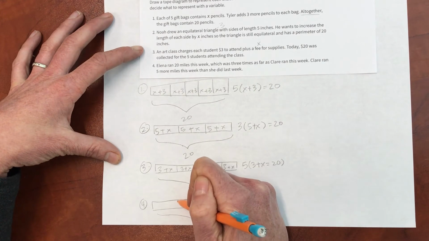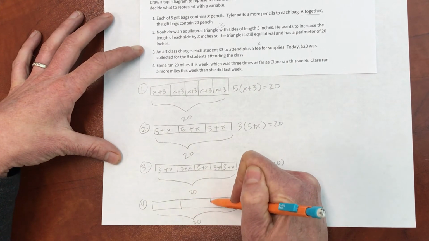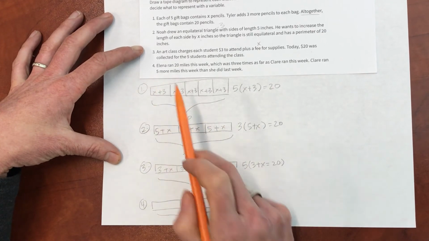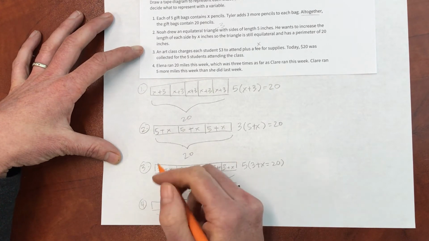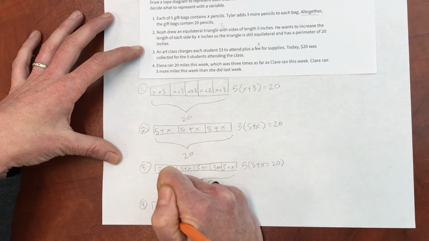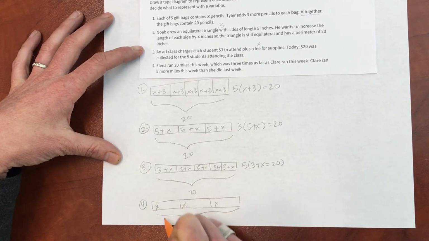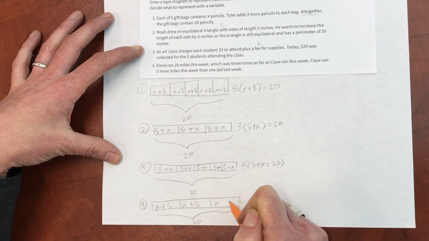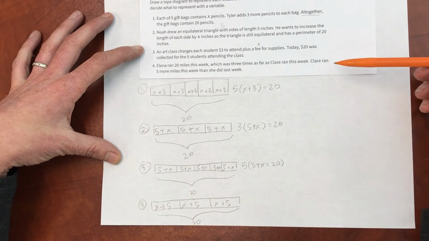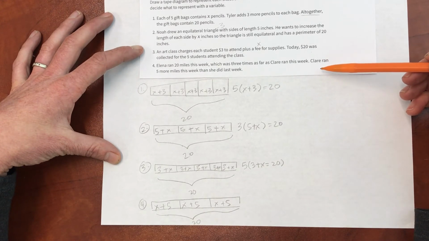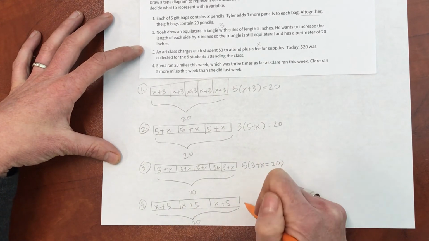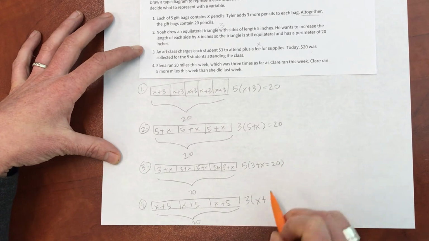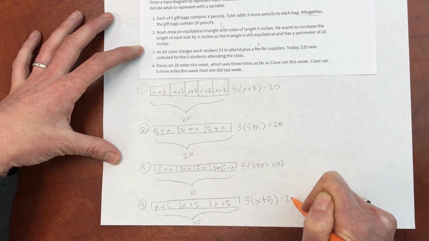So if I knew how far Claire was, I could multiply that times 3 to get me to Elena. So maybe this can represent Claire. And so Claire ran 5 more miles this week than she did last. So however much she ran last week, let's call that x. And then she ran 5 more of those. And so this is a good way. Again, this one was, for my brain, the hardest to figure out how to draw the tape diagram or how to set up the equation, but drawing the tape diagram helped me figure out that I needed 3 equal chunks of however far Claire ran plus 5 to get to Elena.